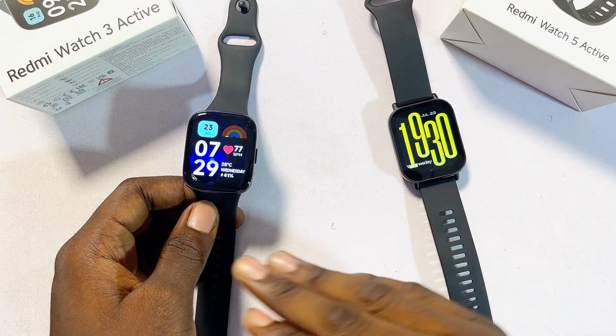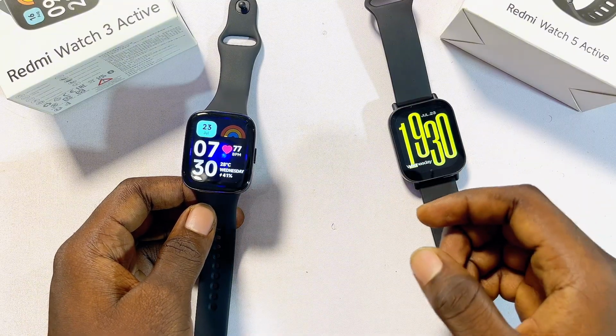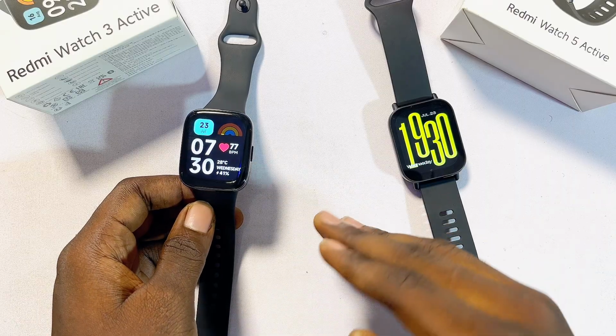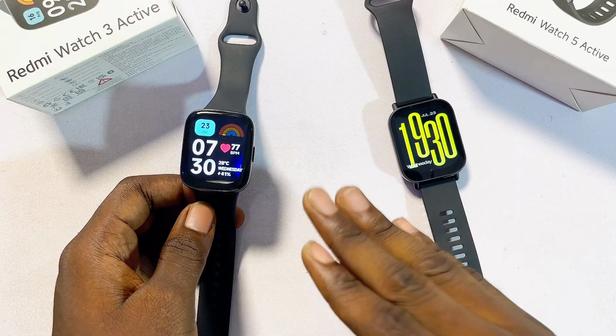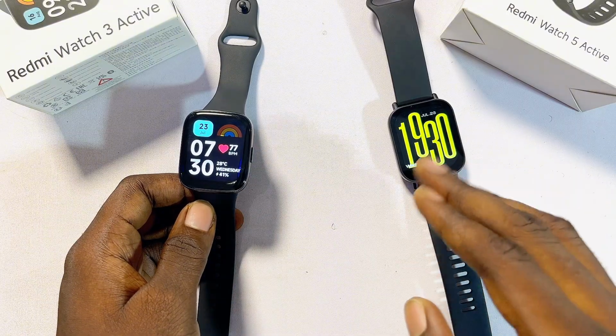I have actually reviewed these two smartwatches and I've used them for a couple of months, so I can categorically tell you the differences and even recommend which is better depending on the situation. Keep in mind we are also going to be talking about the similarities between these two smartwatches by the end of this video.